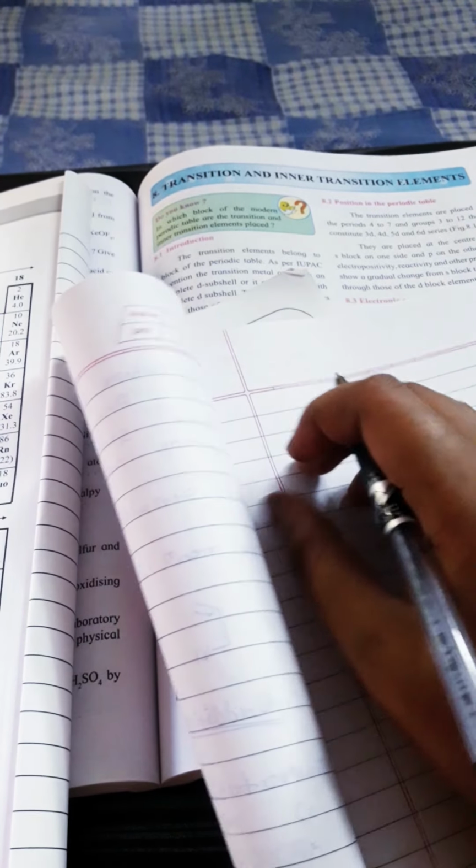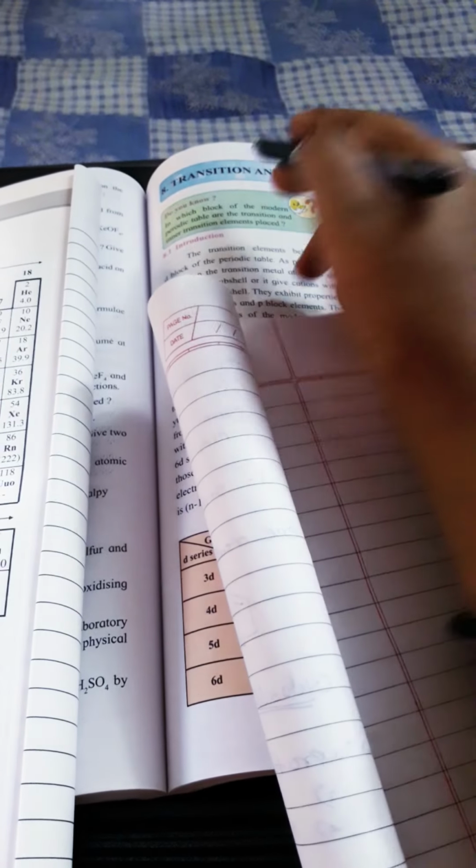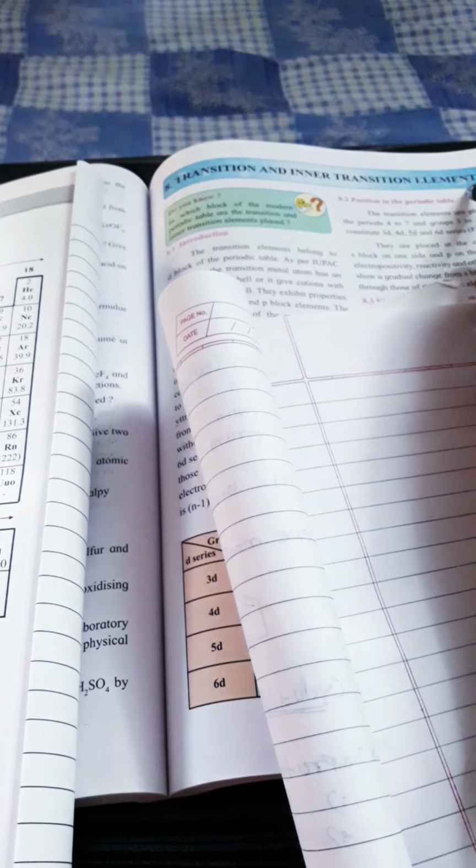Hello everyone. Today we will discuss transition and inner transition elements.